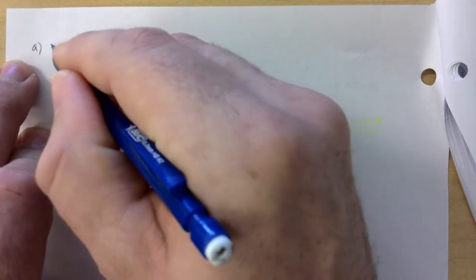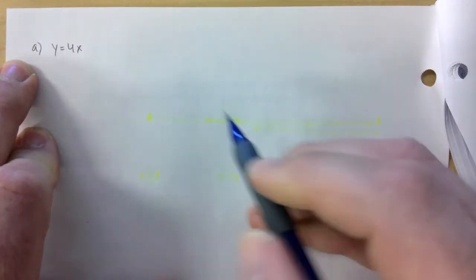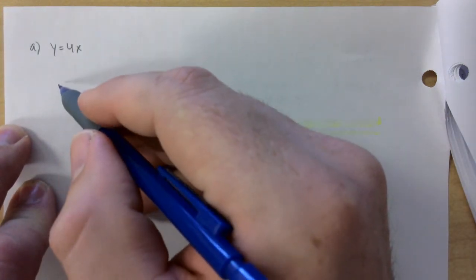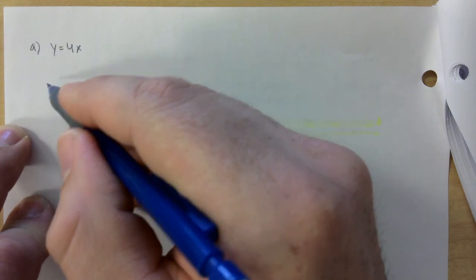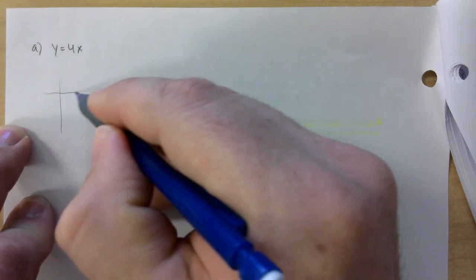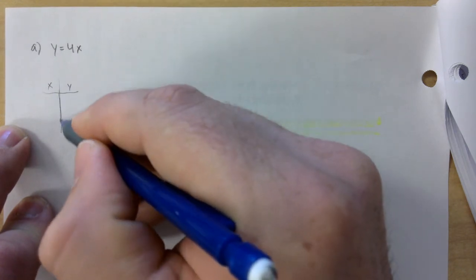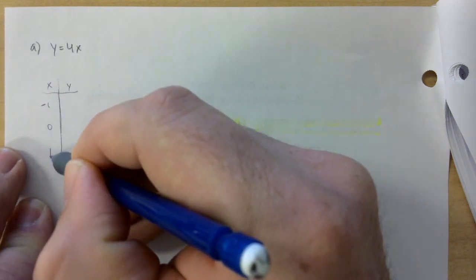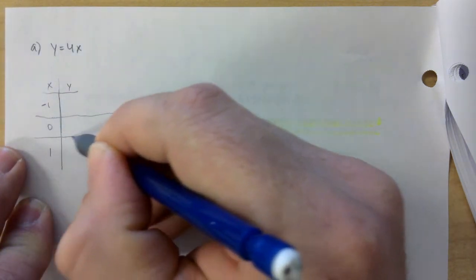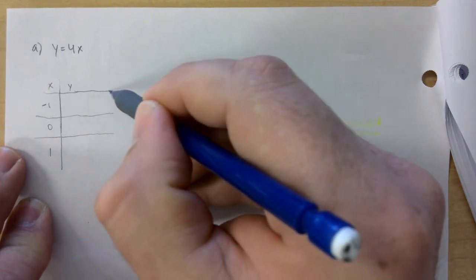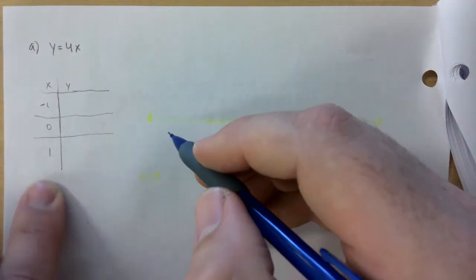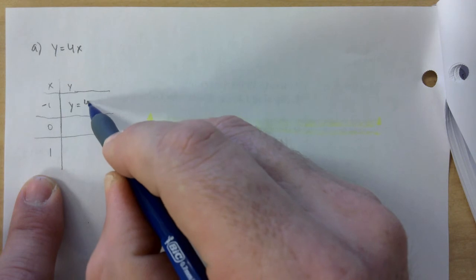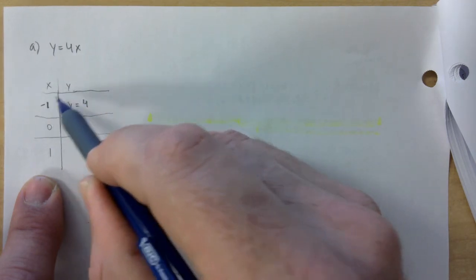So for A, we have y is equal to 4x, okay? And I will show you a slightly different way of creating a table of values because we have the room, okay? So you make your table of values, x and y, and so we'll go -1, 0, and 1 like this. And we'll actually do the work right in the y column. It's a little bit different, okay? So how do we get y? Y is equal to 4 times, in this case, x is equal to -1. You plug that in here.